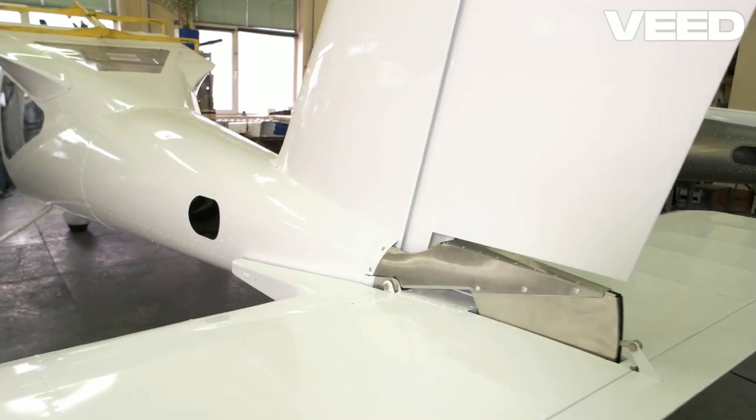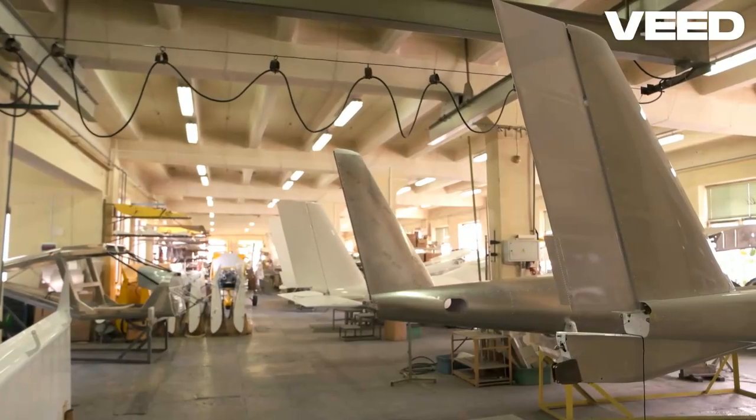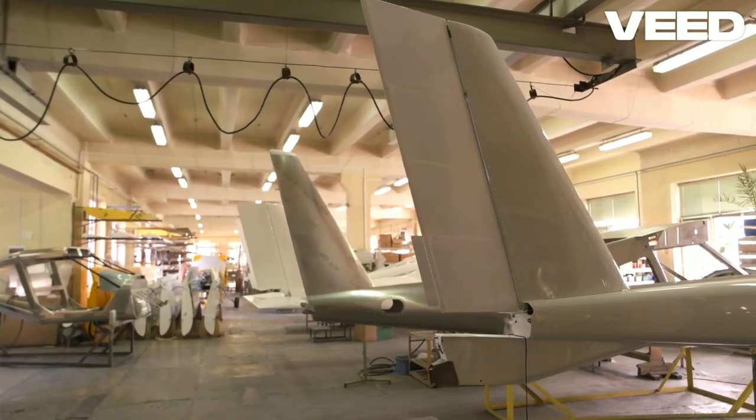Now it's time to put all the pieces together. Assemble the plane and conduct a thorough inspection. Check for any loose connections, alignment issues, or potential safety hazards.